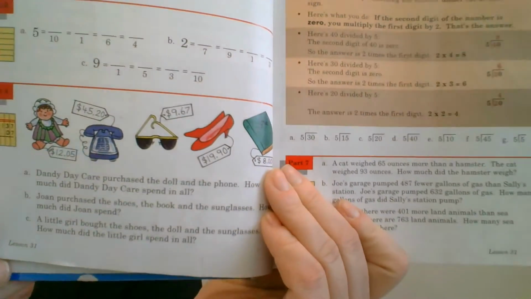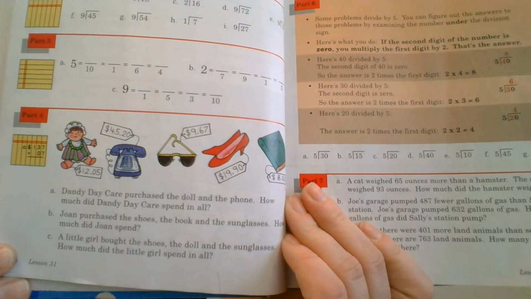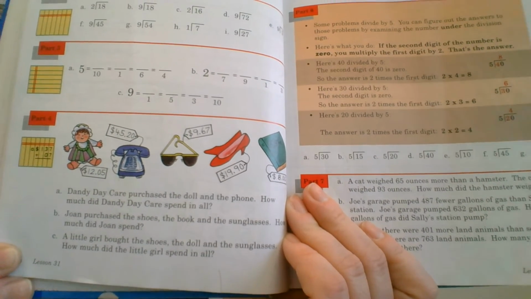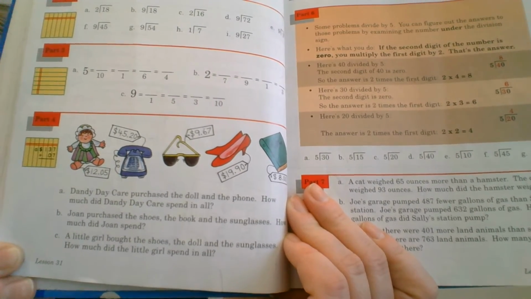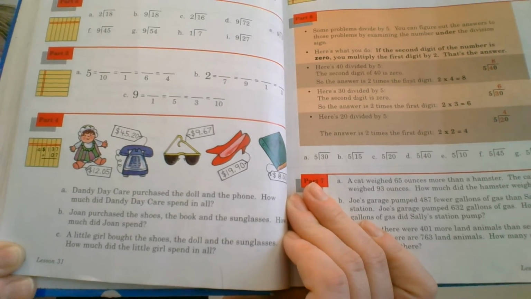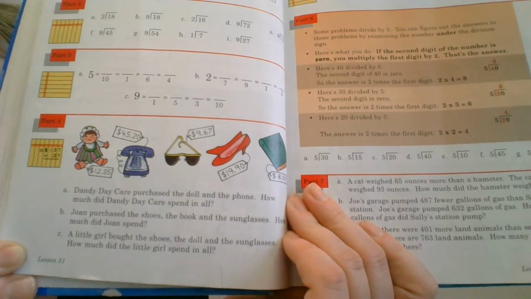All right, part 4. The price tags show the prices for different items. Each problem tells which item somebody purchases. You're going to add the amount to find out the total amount the person spent. Problem A says, Dandy Daycare purchased the doll and the phone. How much did they spend in all?